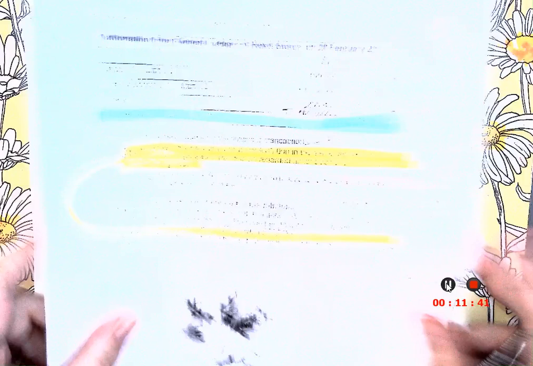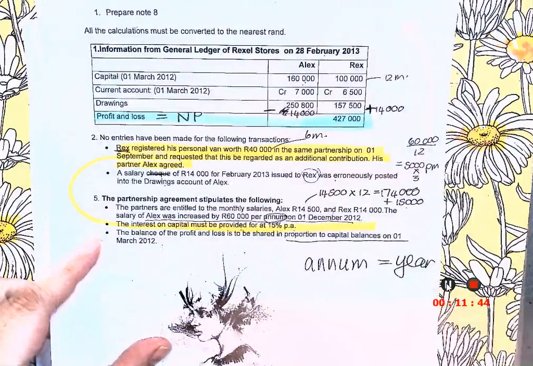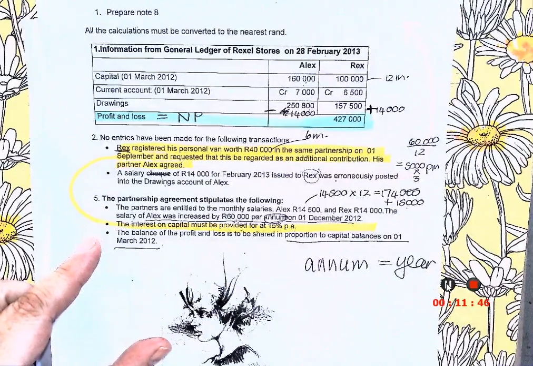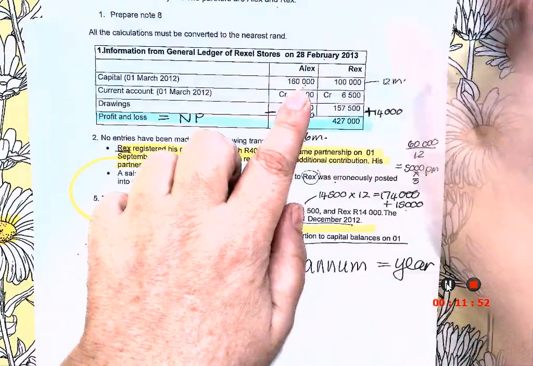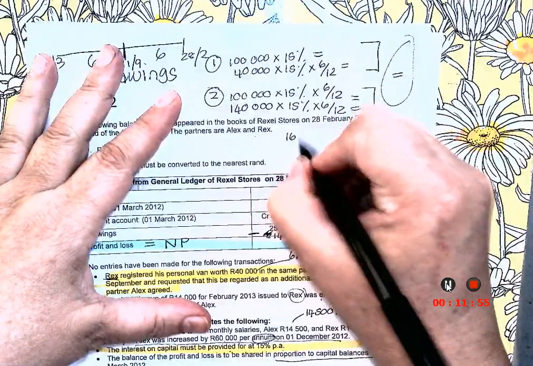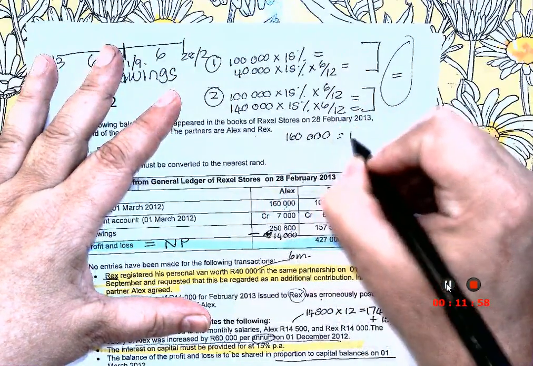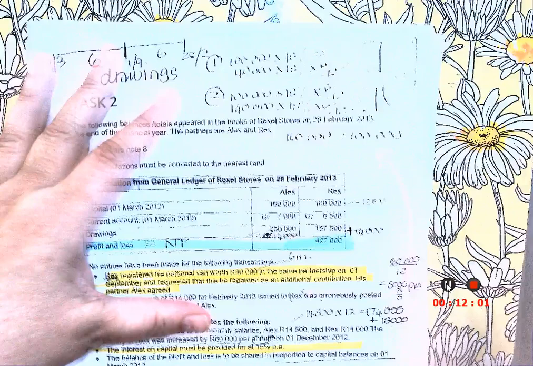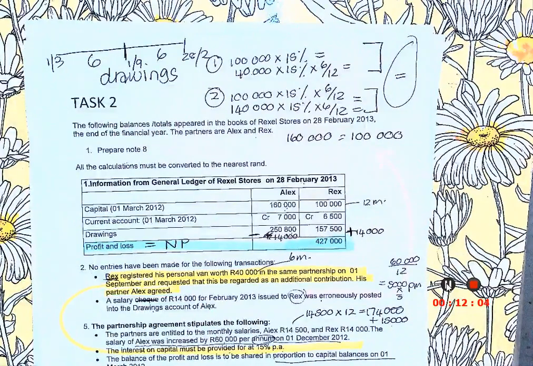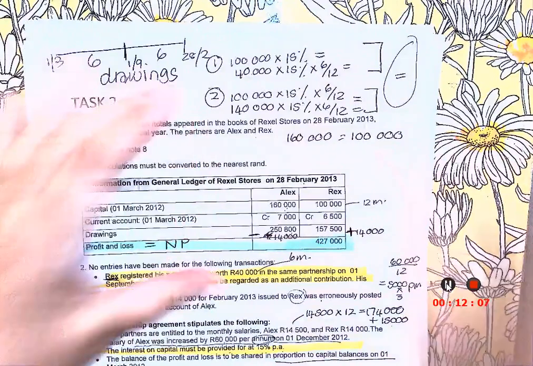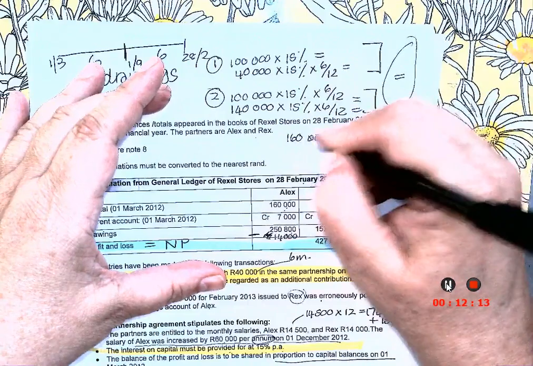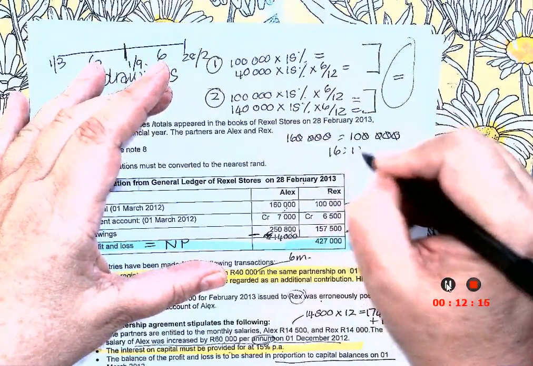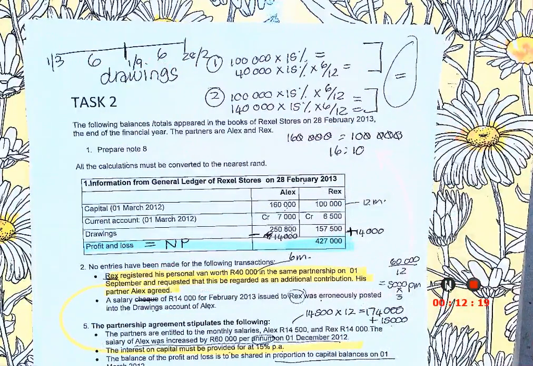And now they tell me I do that according to their capital balances on the 1st of March. So what is their capital balance? It's 160 and 100. So the ratio is going to be 160,000 to 100,000. And you can decide if you are confident in your ability to push zeros, use that. Or you can go and cancel out zeros. Now I'm left with 16 to 10, which is better. I can even go smaller, 8 to 5. But 16 to 10 is already small enough according to me.